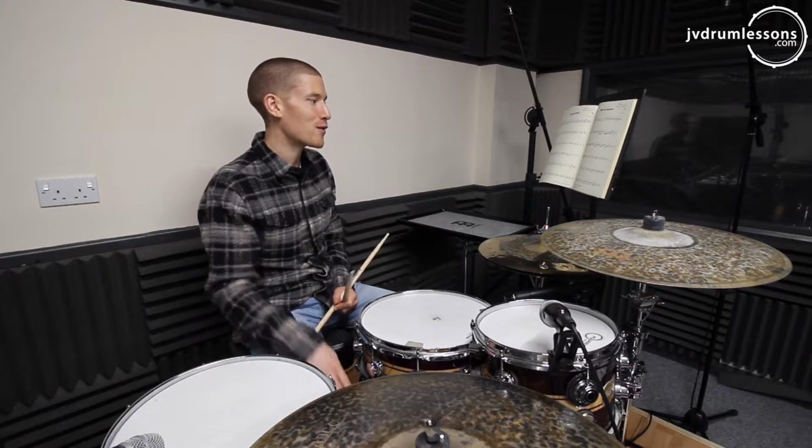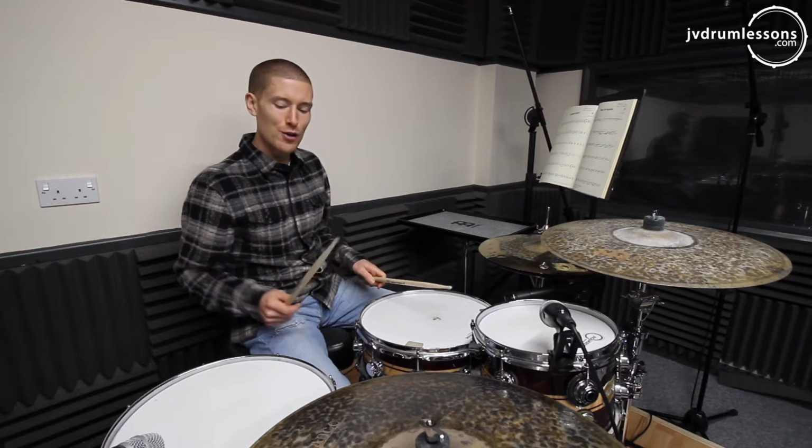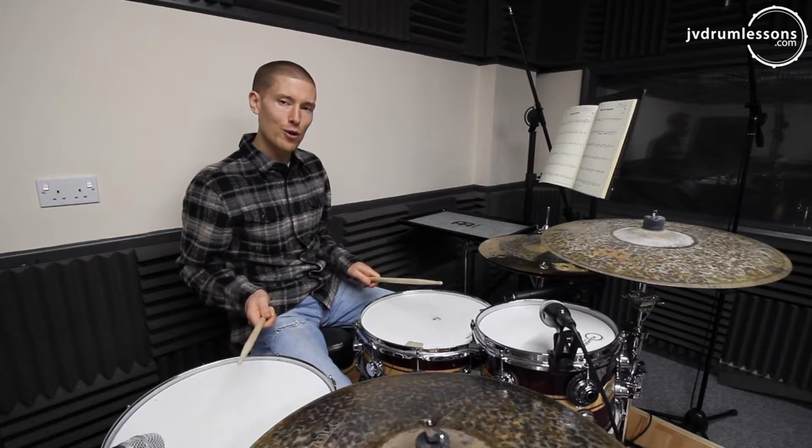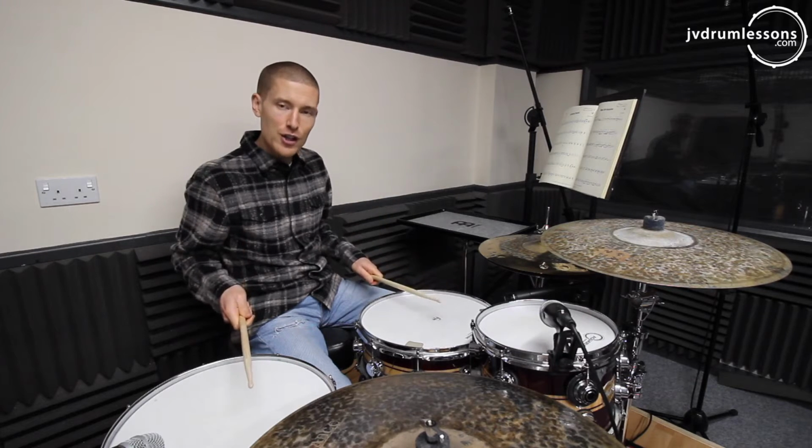So looking at the first bar of the fill, we've got a quarter note on the snare. We're going to play that with the left hand. And then we've got 2 notes played together. So the snare and the floor tom, okay, in unison. Make sure they're played at the exact same time. We've got a quarter note on 2 with those 2 drums.